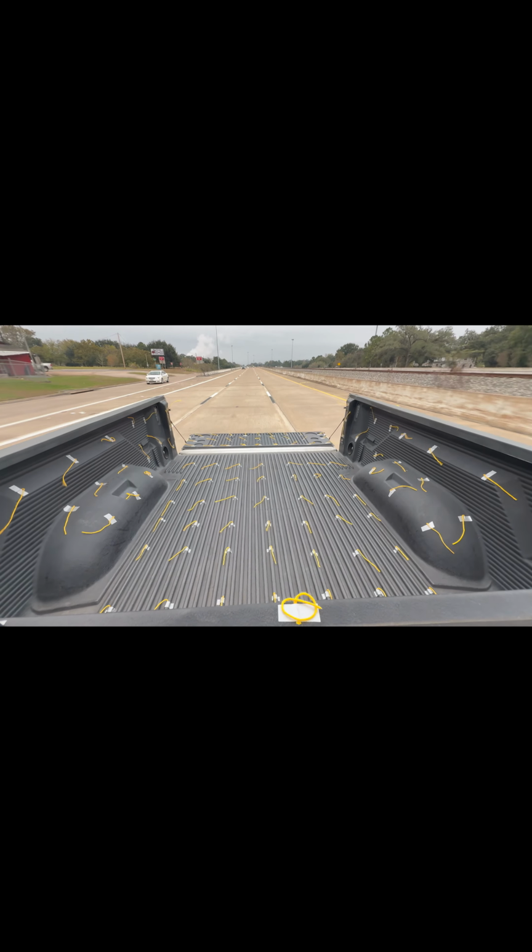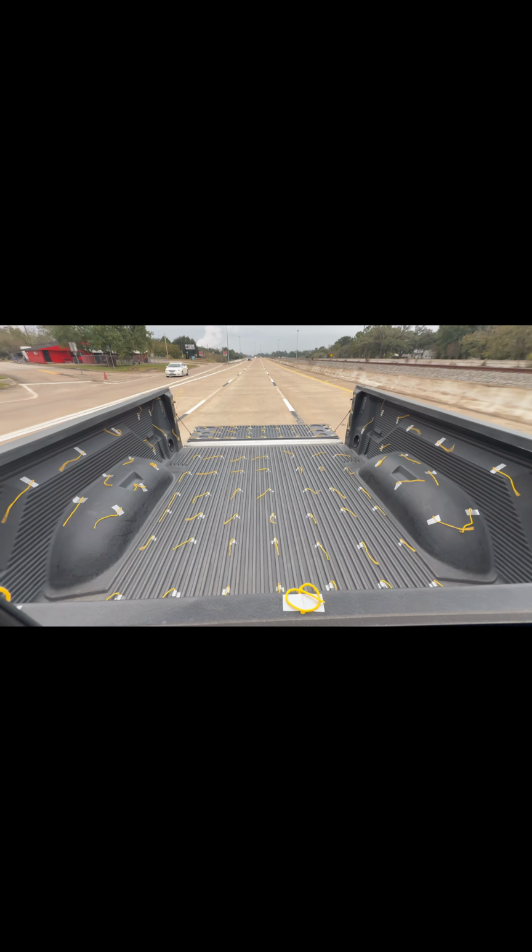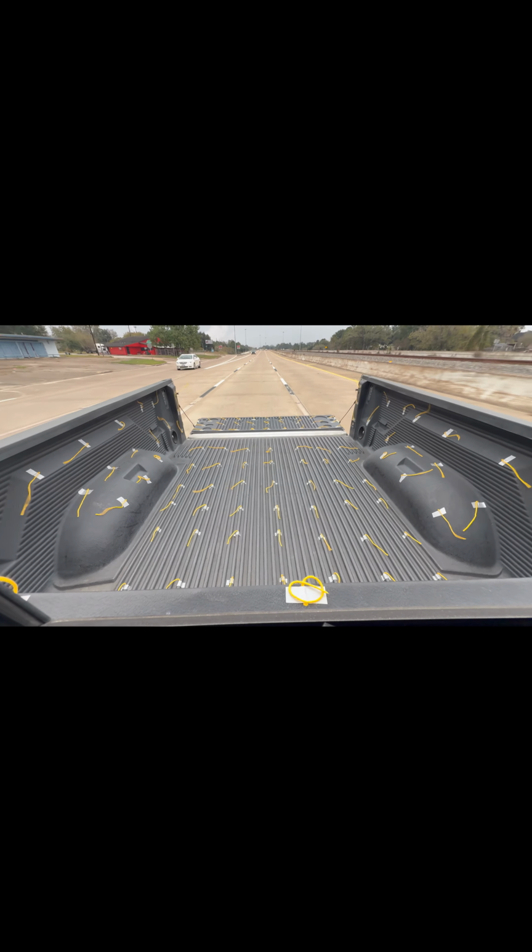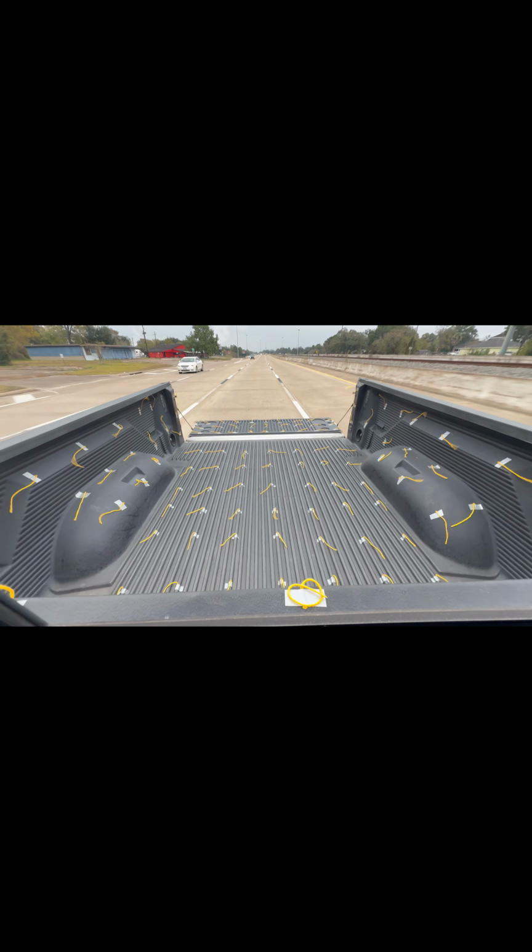Based on everything that I've recorded from the bridge and from inside the bed of the truck, it simply gets cleaner, more stable airflow when the tailgate stays up. Conclusion.